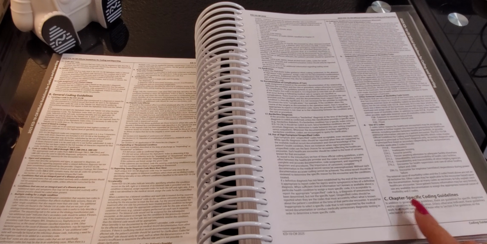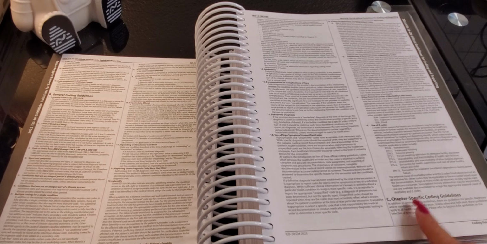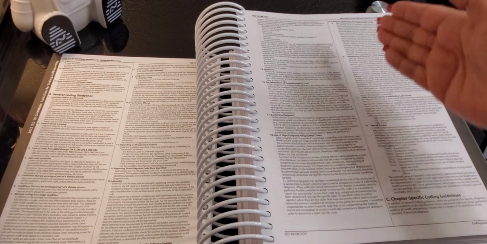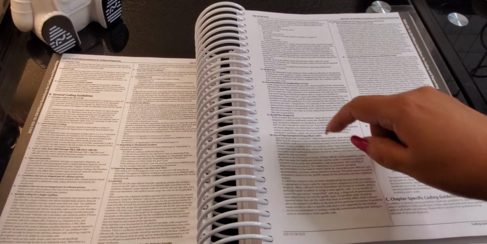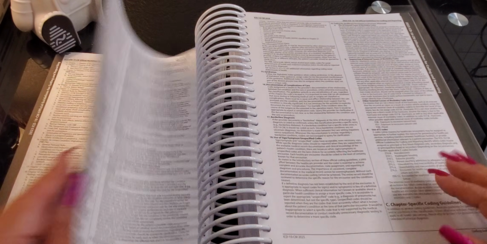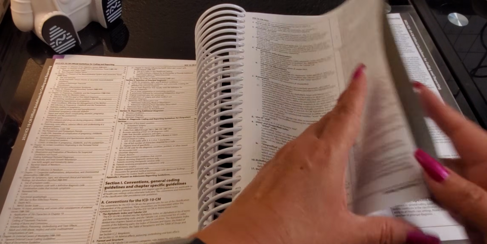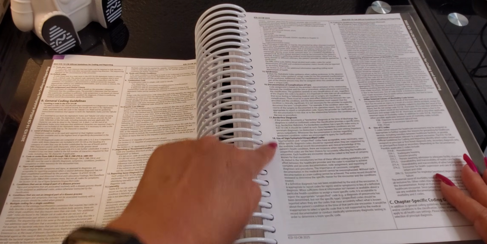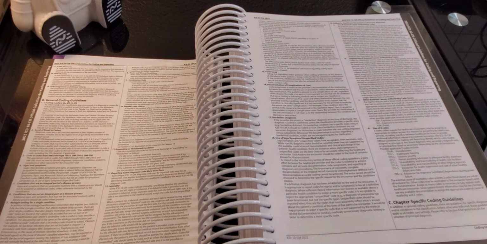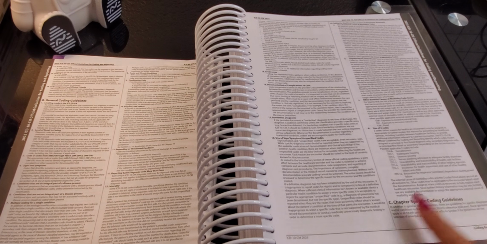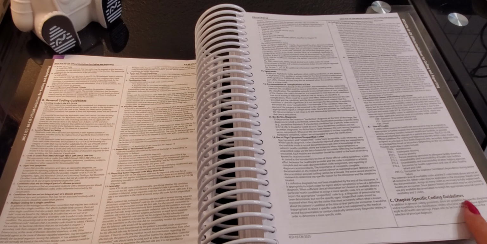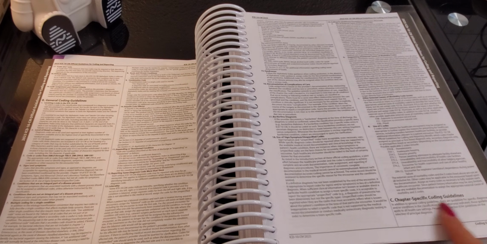But here is where we're going to really start getting into the nitty-gritty. And while this is going to be important for you to know, all this information in section A and section B is going to get exercised while you are practicing coding. But here's the thing, because you're going to be using "and" and "with" and understanding what those mean. But here, the chapter-specific coding guidelines, this is what I really want y'all to focus in on.